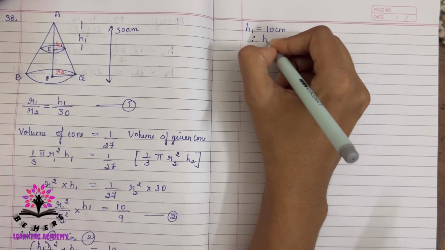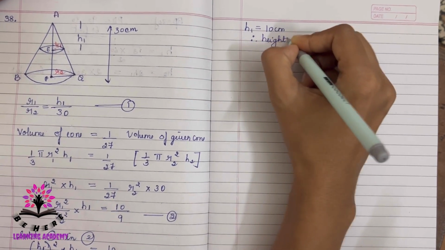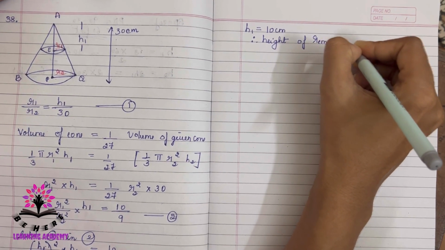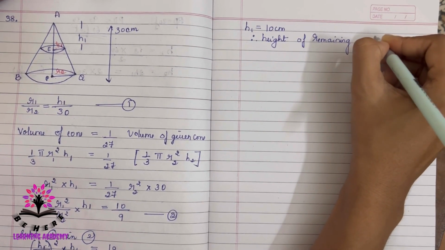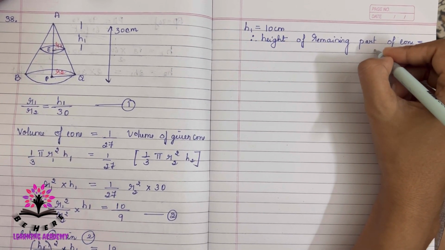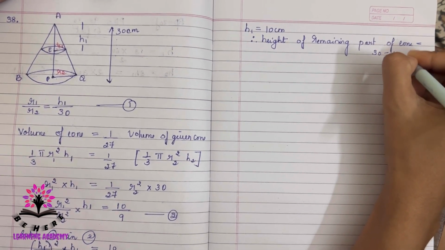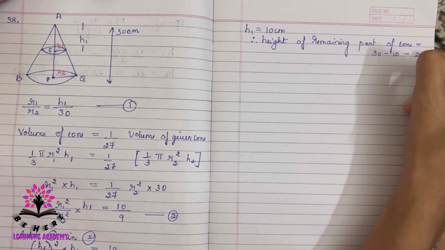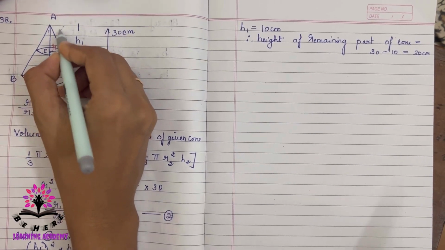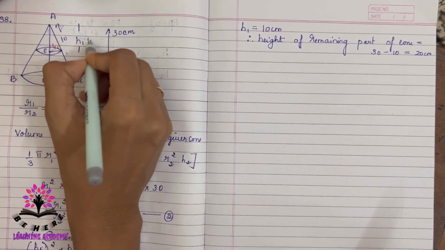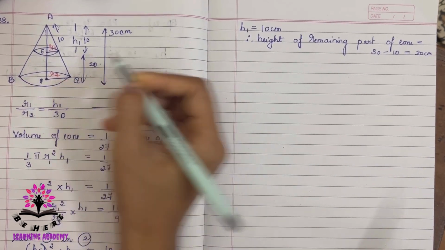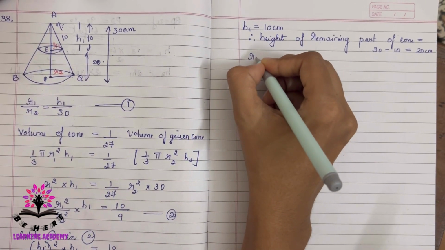Therefore, height of the remaining part of the cone will be equal to, total is 30 minus 10, that is equal to 20 centimeter. So this is 10, so remaining will be 20.